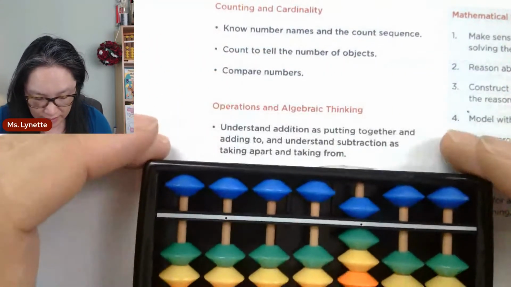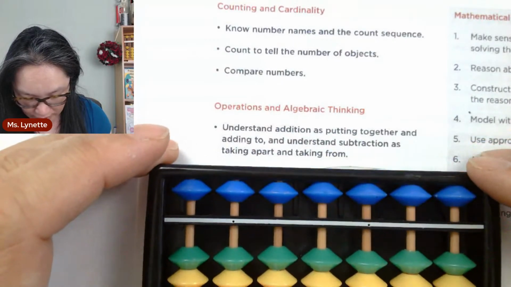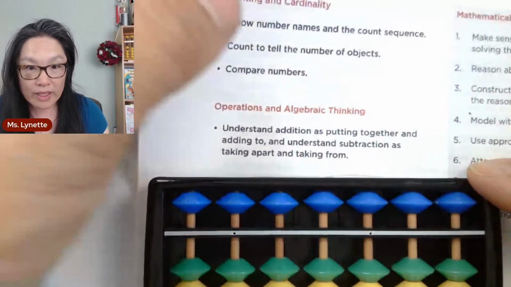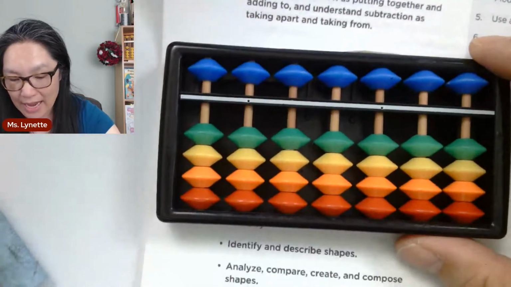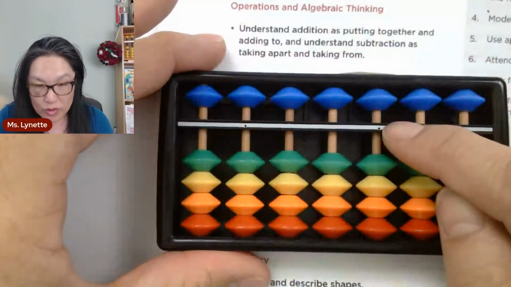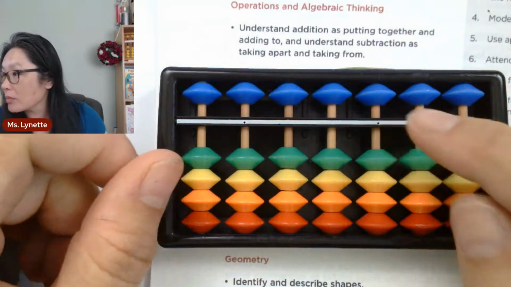Okay, that's easy. So here, understand addition as putting together and adding to, and understand subtraction as taking apart and taking away from. We know this. Okay, so what we're doing is adding on the abacus. Adding on the abacus, what does that mean? Adding on the abacus means that we're going to use this horizontal bar. This horizontal bar is going to track our numbers.